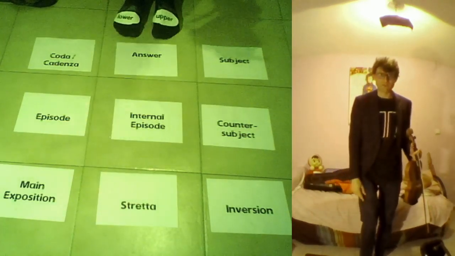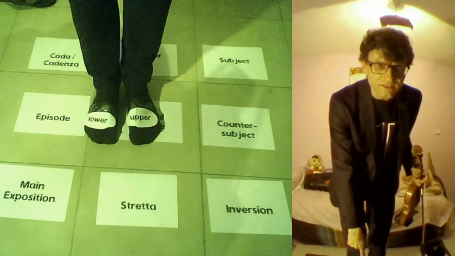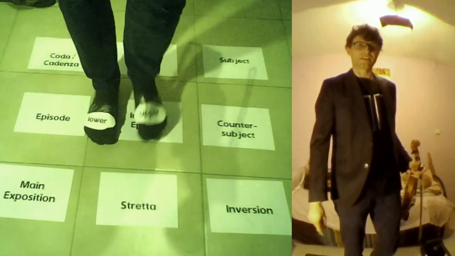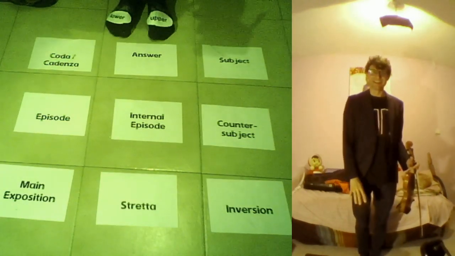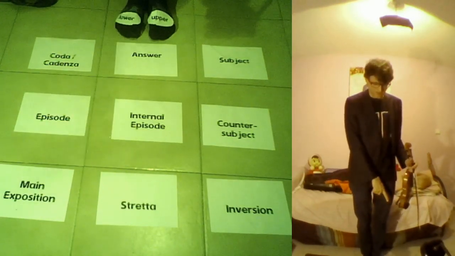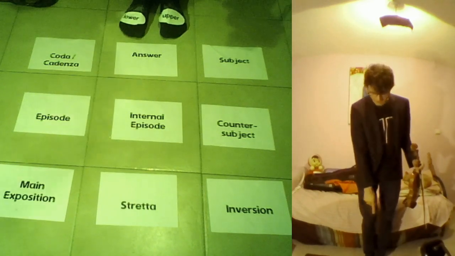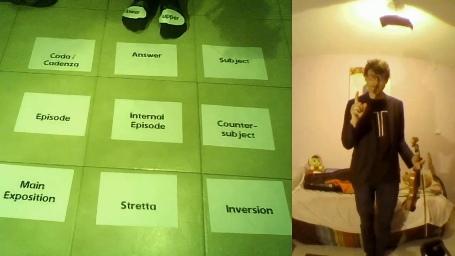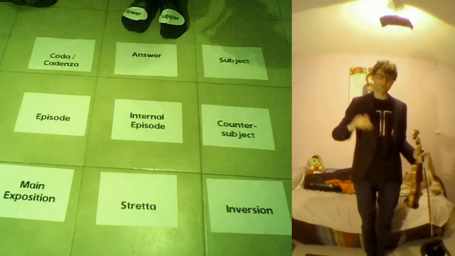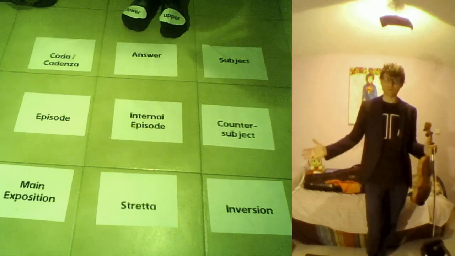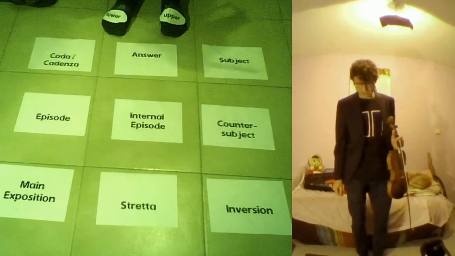I put some little signs with lower and upper on my feet. I hope I will be able to actually stick to that. But whenever the subject, the answer, or the counter subject is coming, the upper is the upper voice and the lower is the lower voice. It can be not the top voice and not the bottom voice. It can also be in between, because sometimes it's more than two, sometimes more than three voices at the same time.